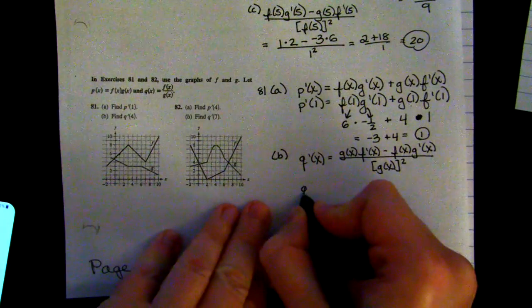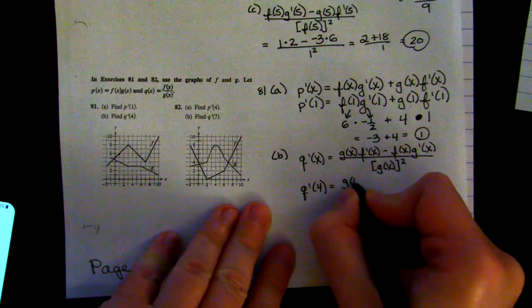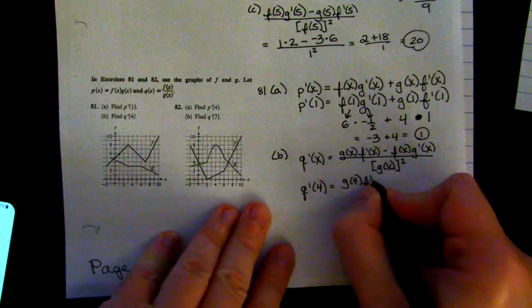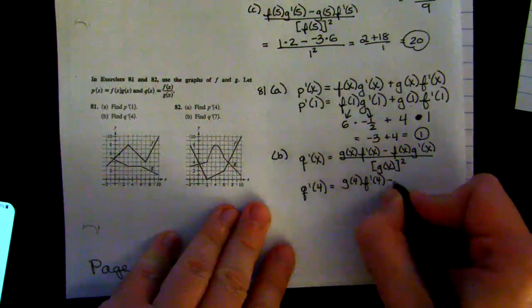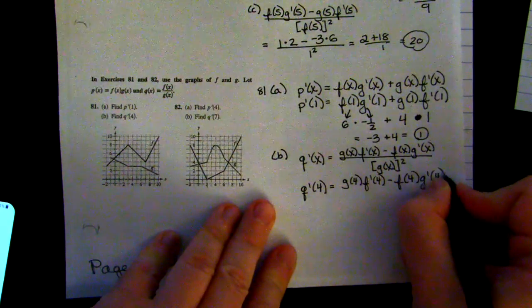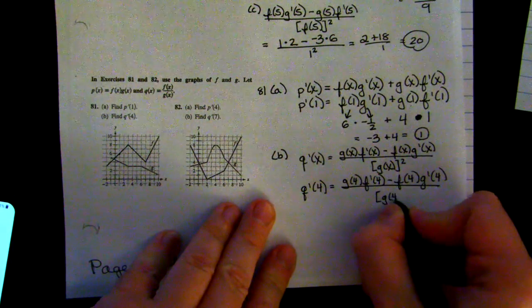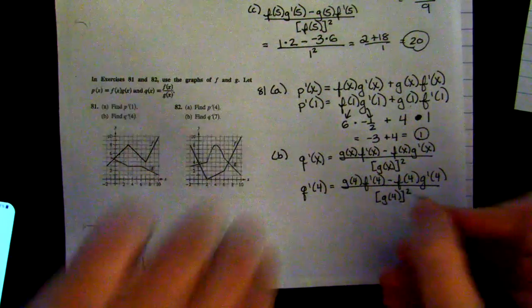I'm going to go plug in my 4. Q prime of 4 equals g of 4, f prime of 4, minus f of 4, g prime of 4, all over g of 4 squared.